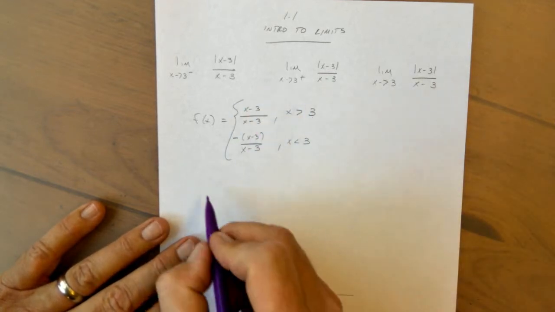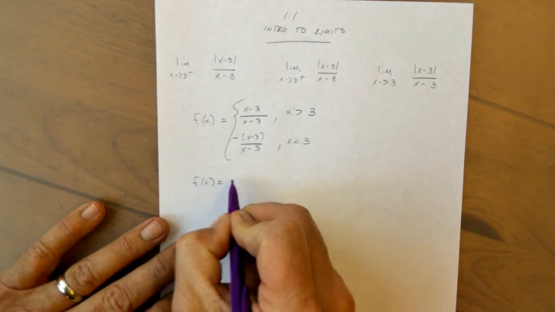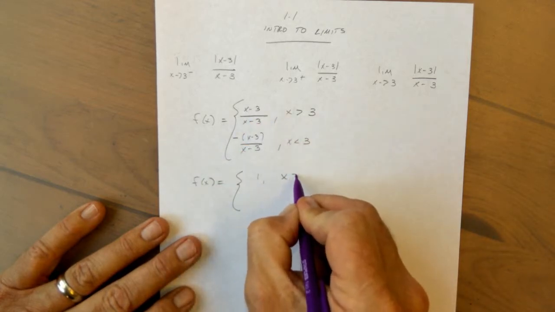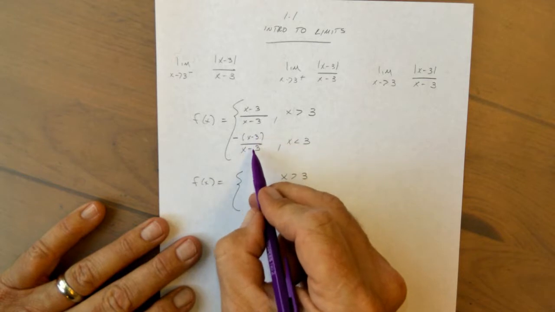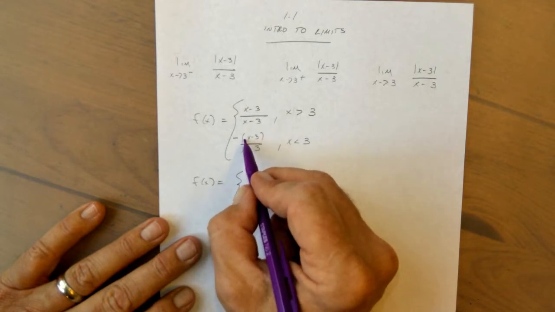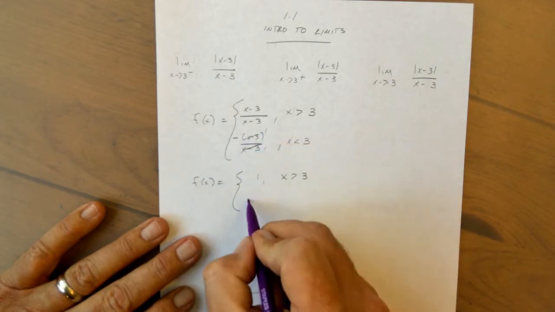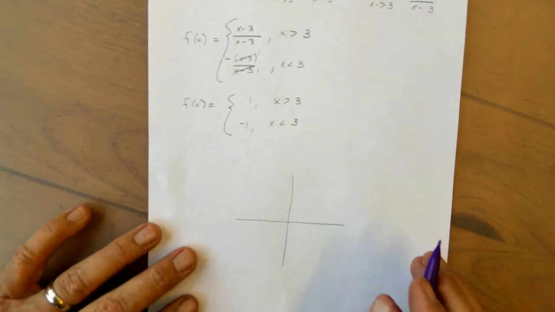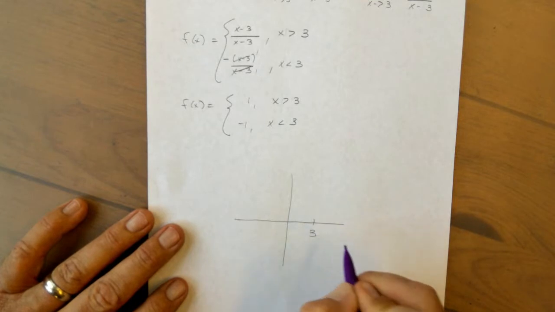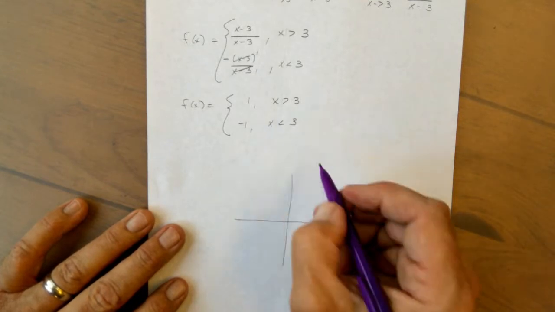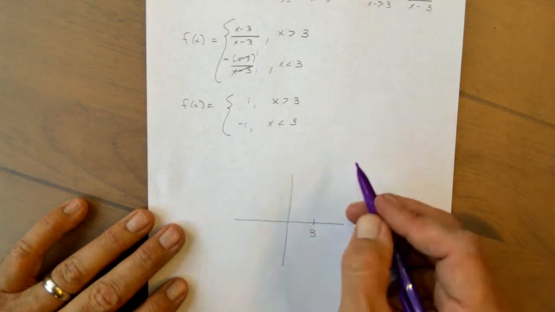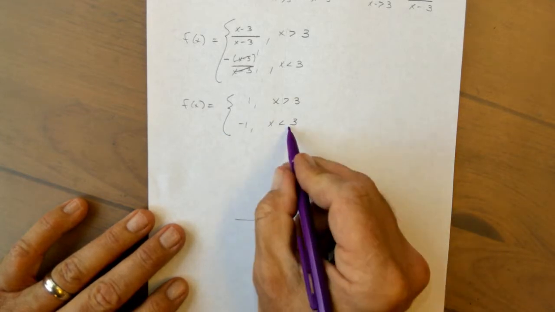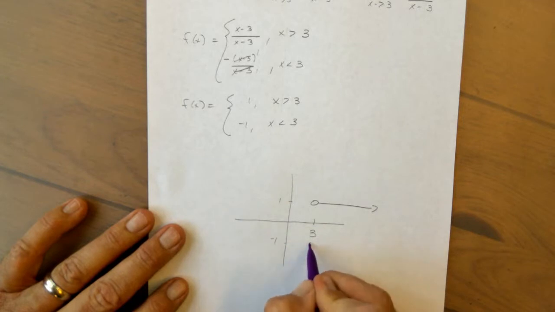So simplifying this a little bit more, right? x minus 3 divided by x minus 3 is 1. The opposite of x minus 3 divided by x minus 3, those divide out. That's 1, and we're left with negative 1. So graphically, if we were to look at this, right, there's 3. So for all values greater than 3, it's 1. So an open circle there. And all values less than 3, it's negative 1.